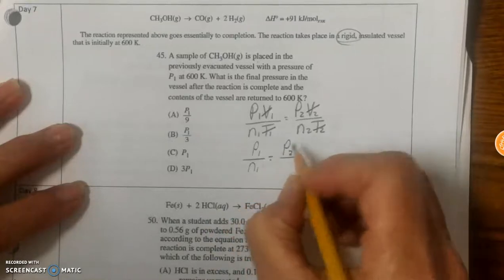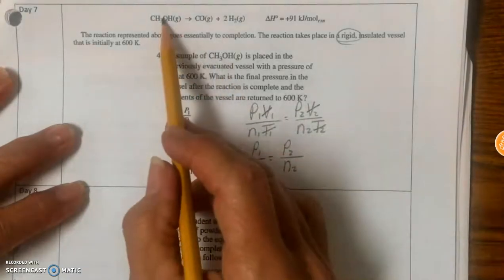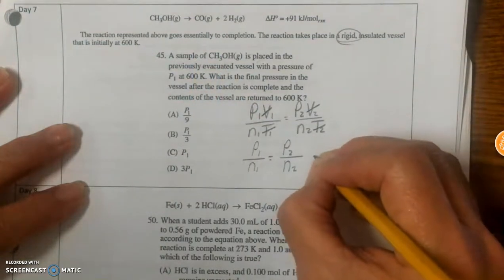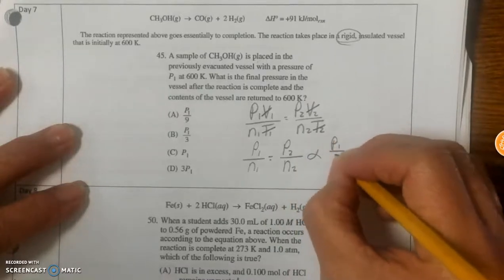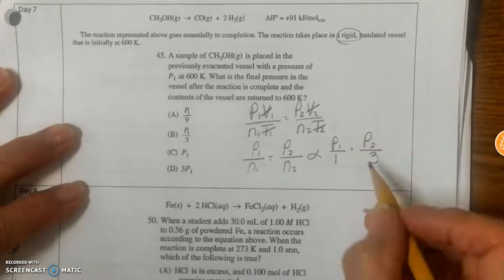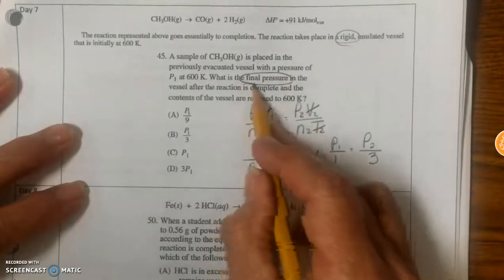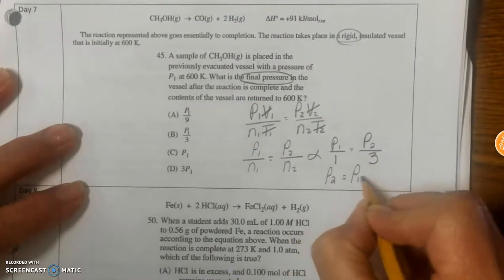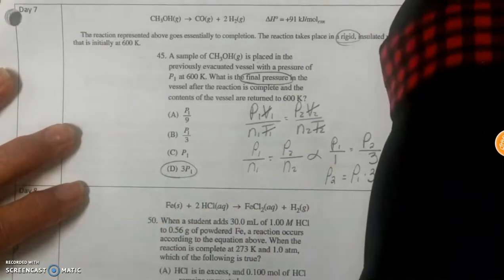Now, when we look at the number of moles or the number of particles, how are they different? I've got 1 particle here and 3 particles here. So I basically have P1 over 1 is equal to P2 over 3. So if I want to know the final pressure, that's P2. So P2 is equal to P1 times 3, which is answer choice D.